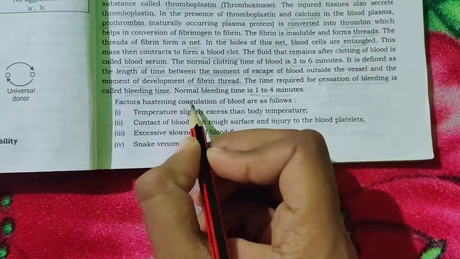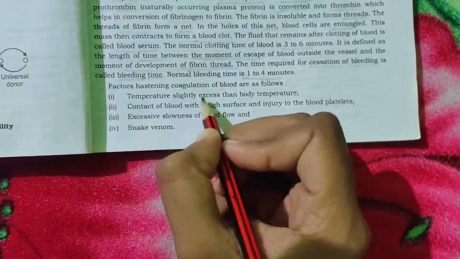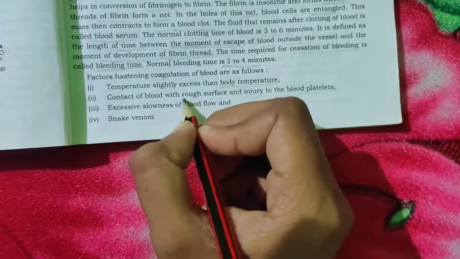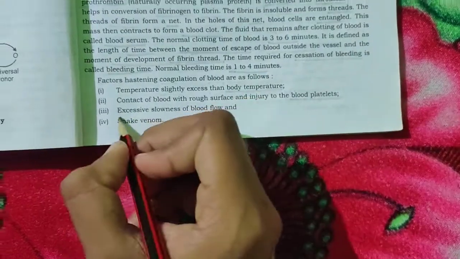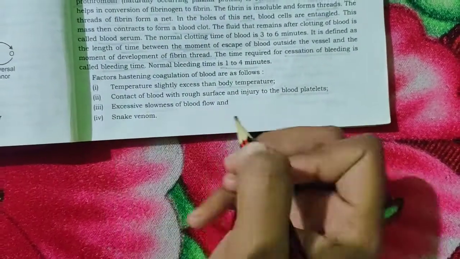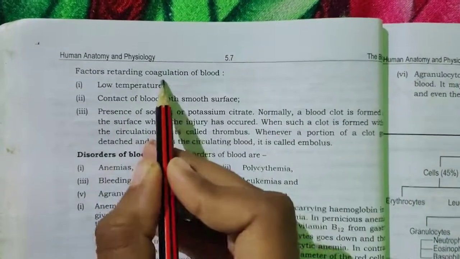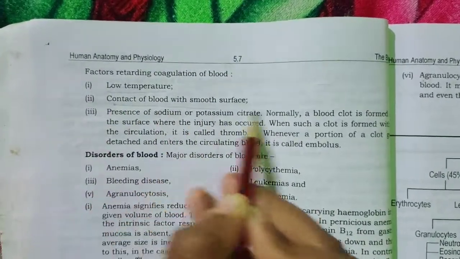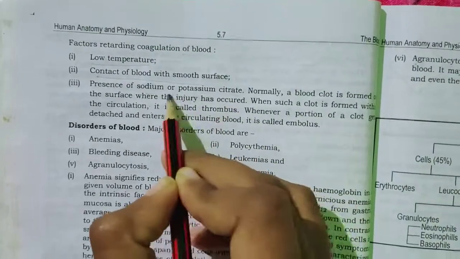Factors hastening coagulation of blood are as follows: temperature slightly higher than the body temperature, contact of blood with a rough surface and injury of the blood platelets, excessive slowness of blood flow, and snake venom. Factors retarding coagulation of blood are low temperature, contact of blood with a smooth surface, and the presence of sodium or potassium citrate.